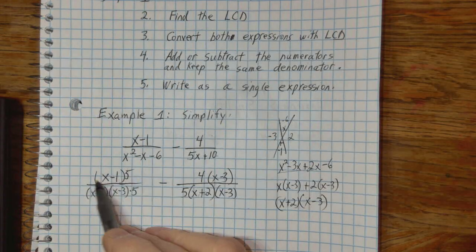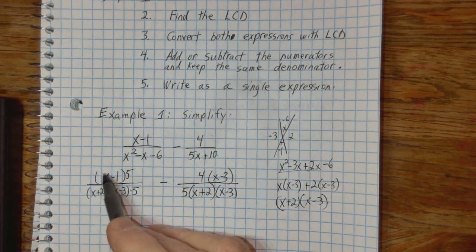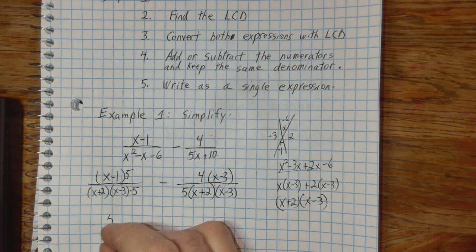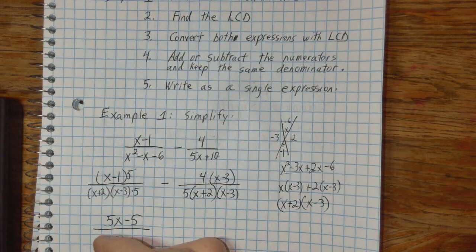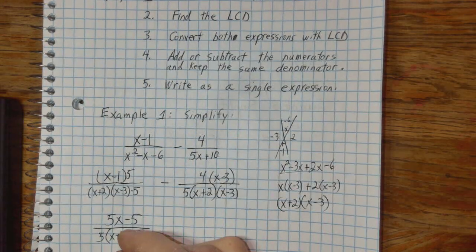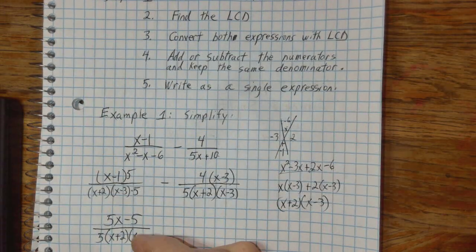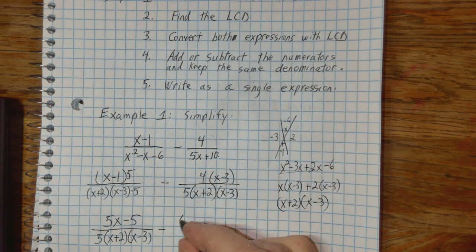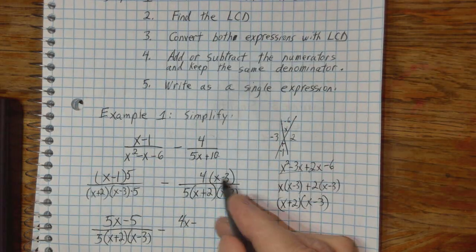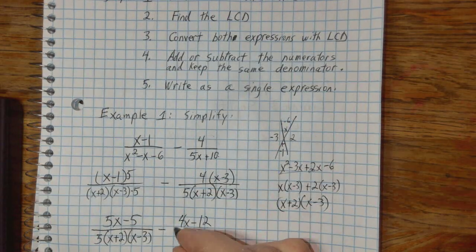So let's put an x minus 3 here. And let's just simplify. 5 times x minus 1 is 5x minus 5, distributing. I'm going to leave the denominator in factored form, x plus 2 times x minus 3. I'm going to subtract 4 times x minus 4, minus 12.